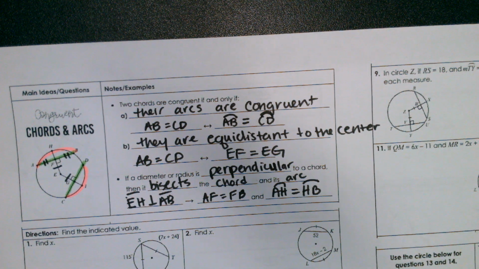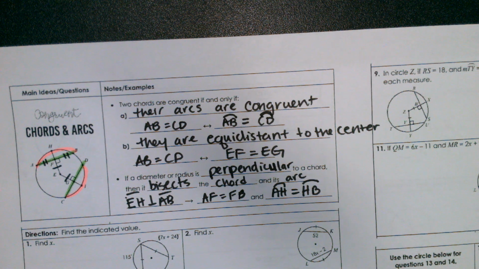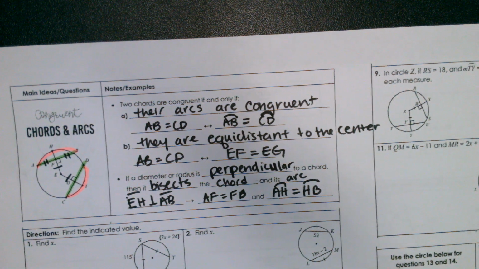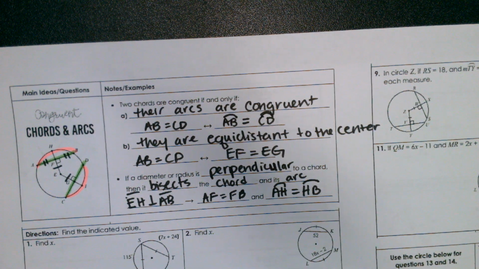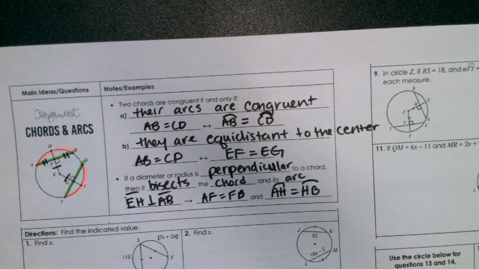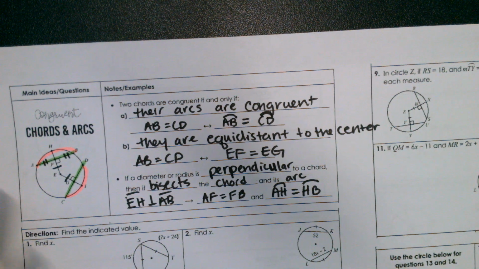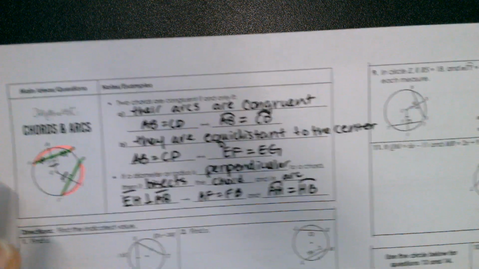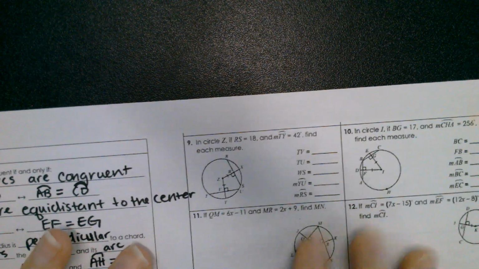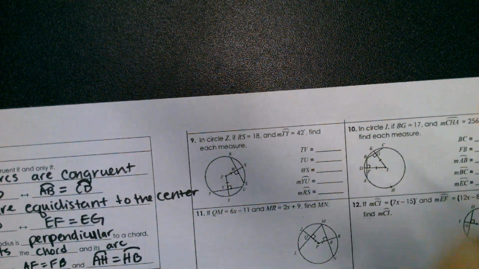We can do 9, we can do 11. 9, I like it. Here's where highlighters are good. You guys good to move on? Yeah, okay.